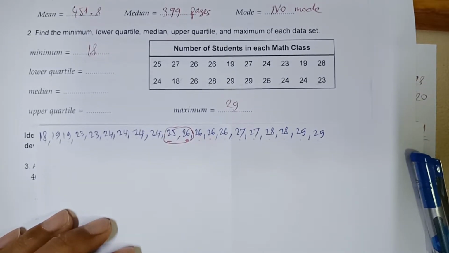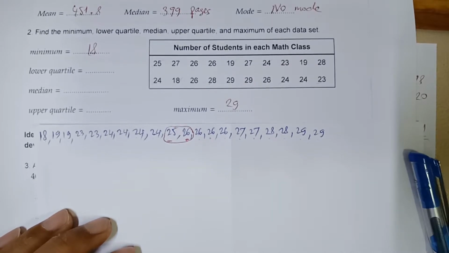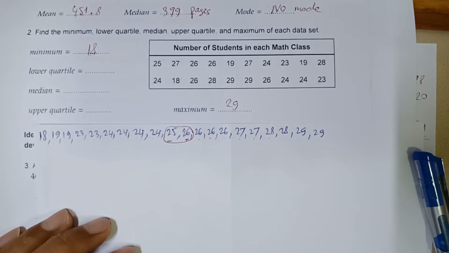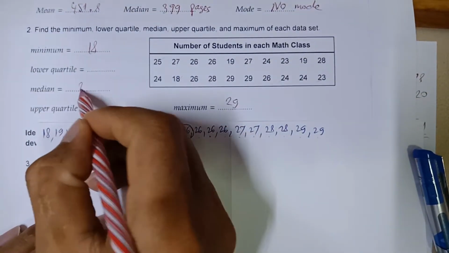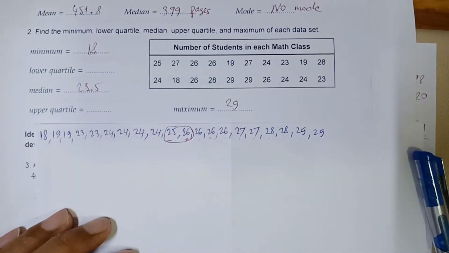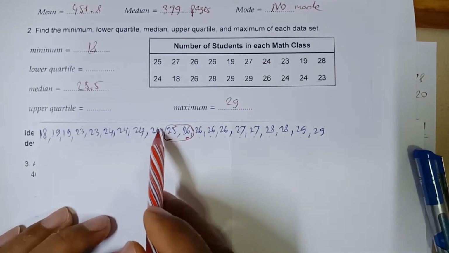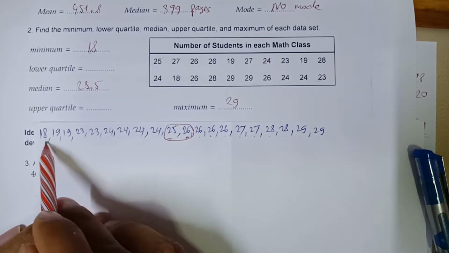So you have 25 plus 26, and then you divide by 2, you have 25.5.